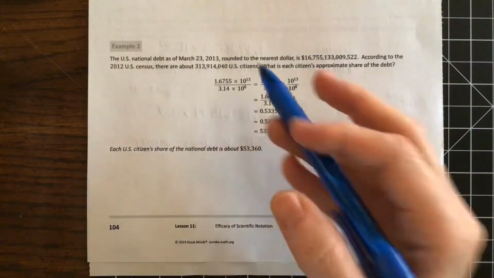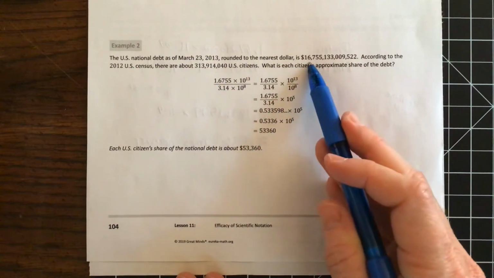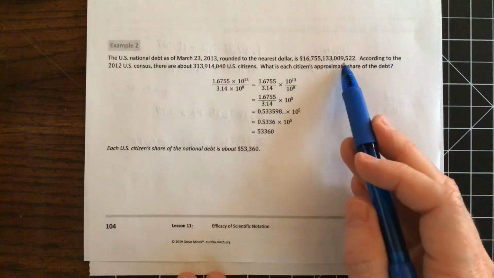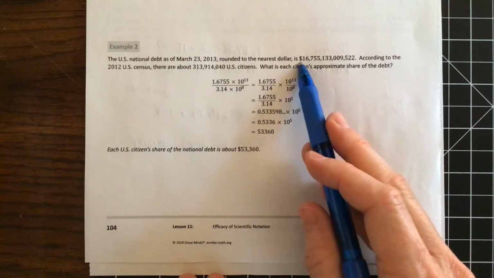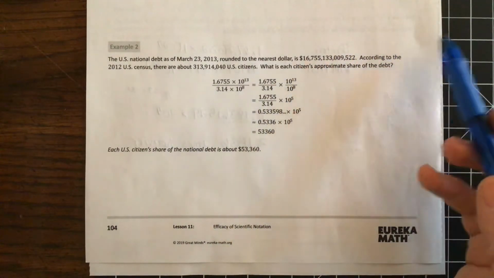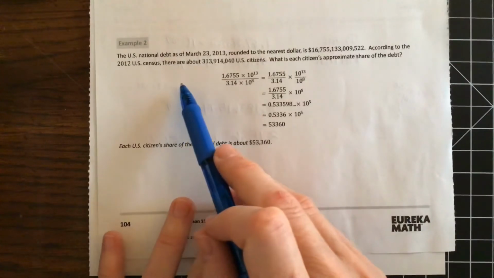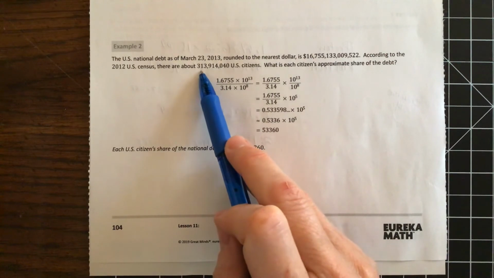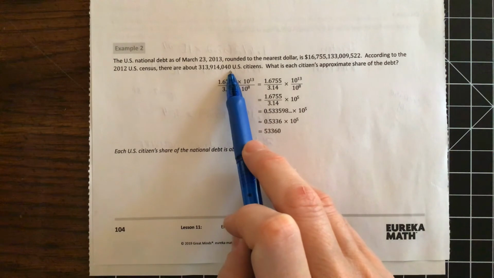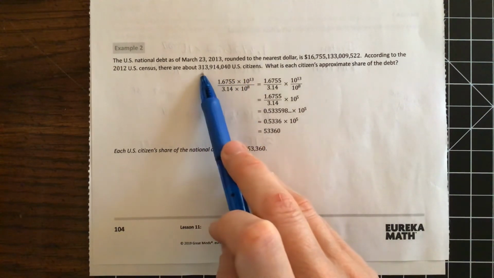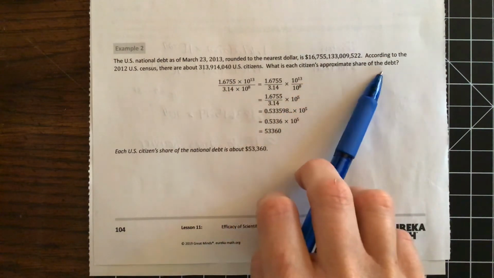The U.S. national debt as of March 23rd, 2013, rounded to the nearest dollar is, and we have this, so that would be, we have 100,000 million, billion, trillion, right, at $16.7 trillion and plus. According to the 2012 U.S. Census, there are about 313,914,040 U.S. citizens. Okay, what is each citizen's approximate share of the debt?